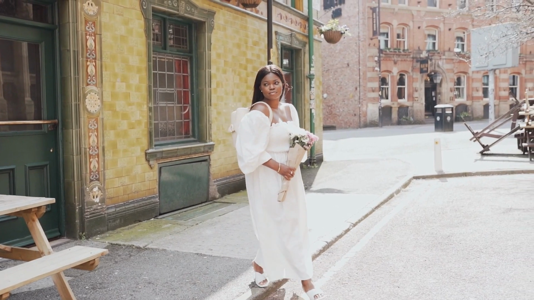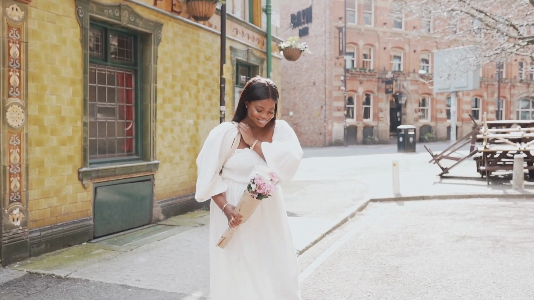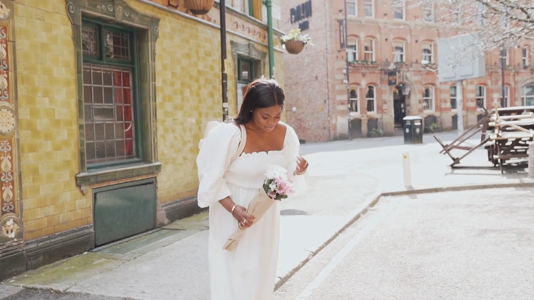So backlighting is great because it creates a really soft light look, a really low contrast, and it does generally help to retain some of the detail in the background.